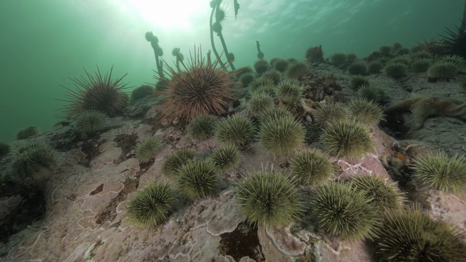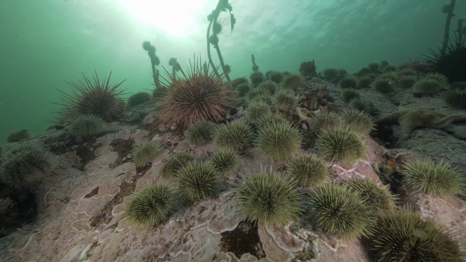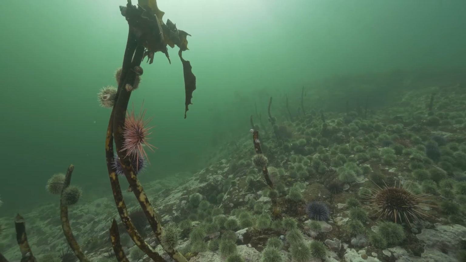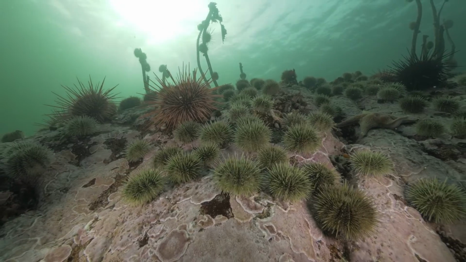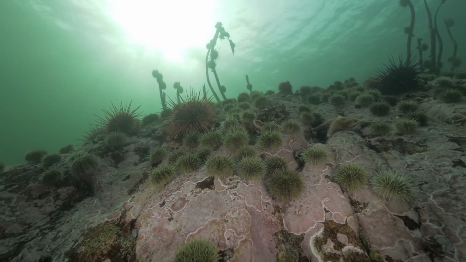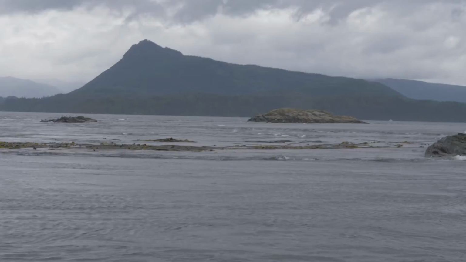The presence or absence of sea urchins can also tell us a lot about the health of a kelp bed. Record whether or not you see any sea urchins at your survey site. If present, note things like species, color, and abundance. If you don't see any sea urchins, note that they're absent.